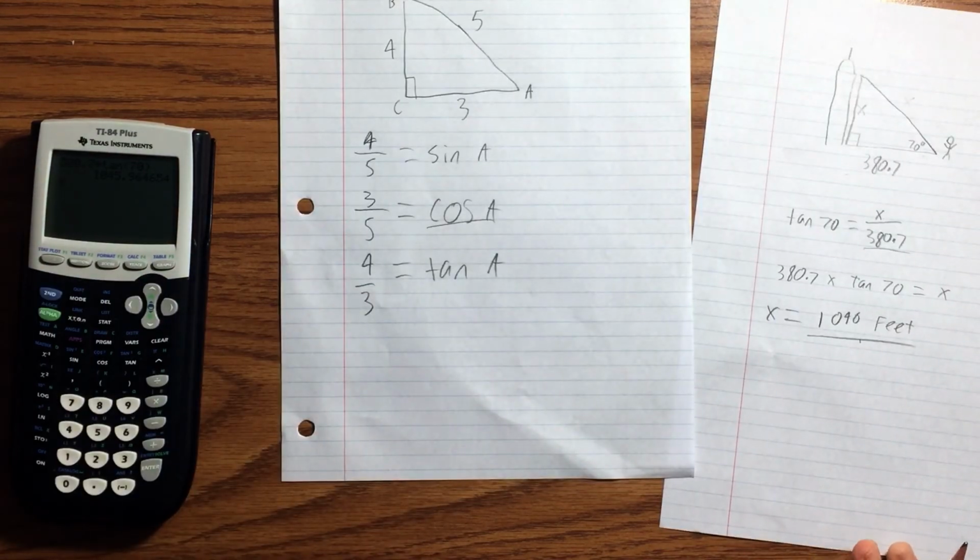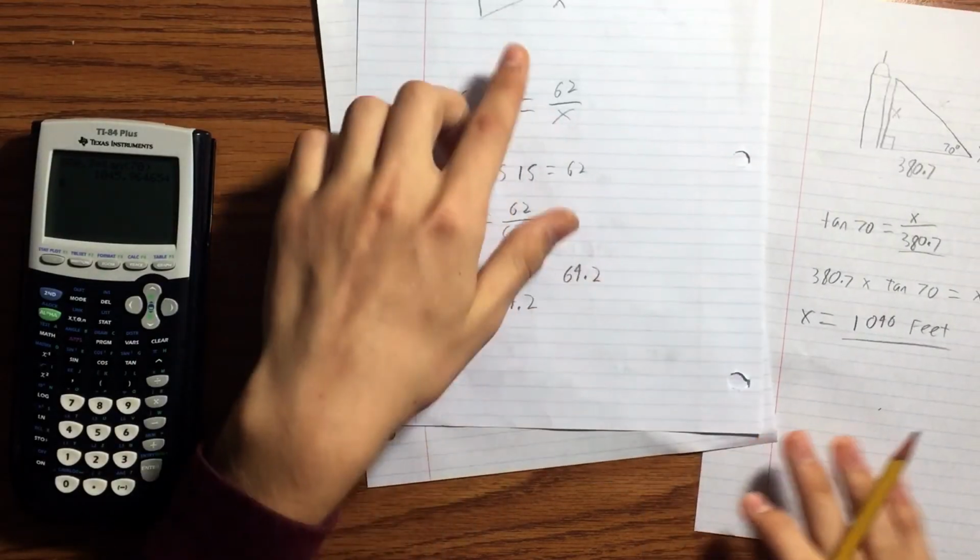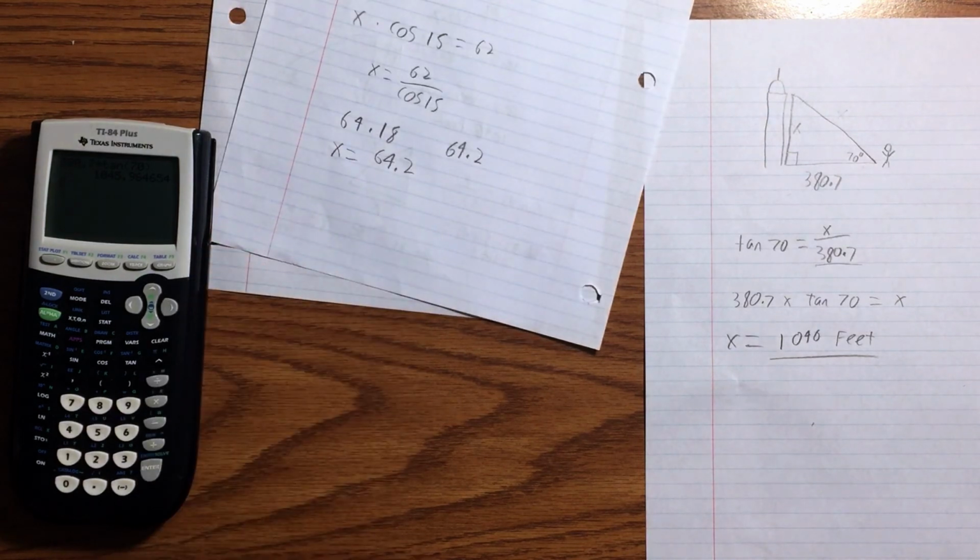And this can be applied to finding sides and finding the height of buildings.